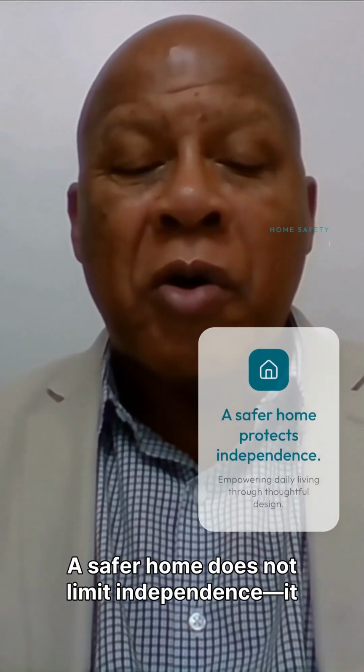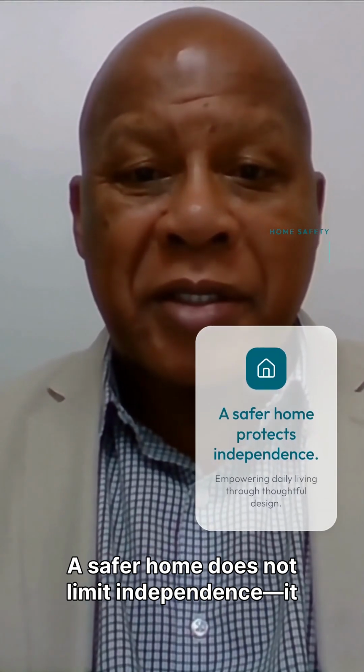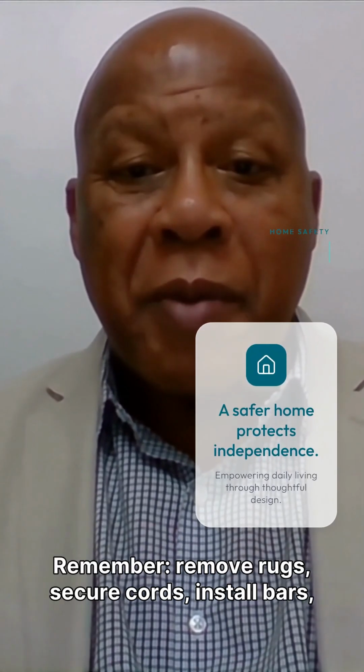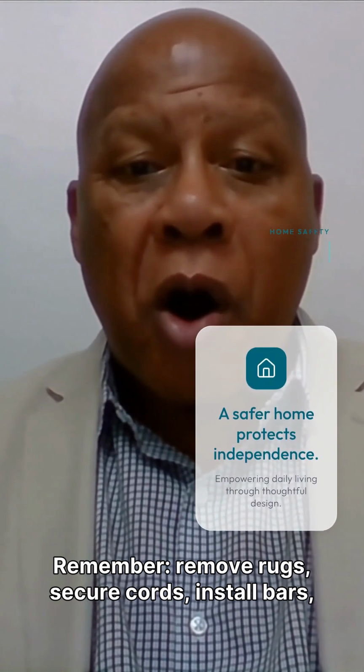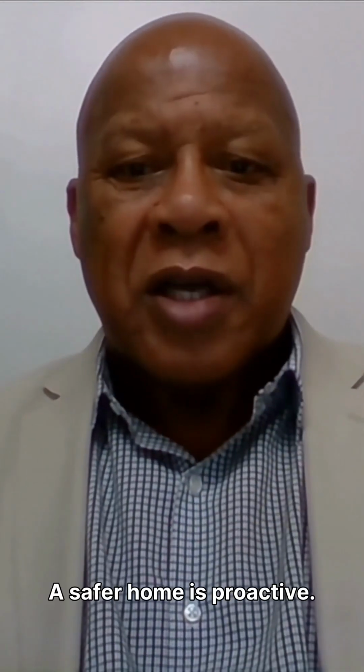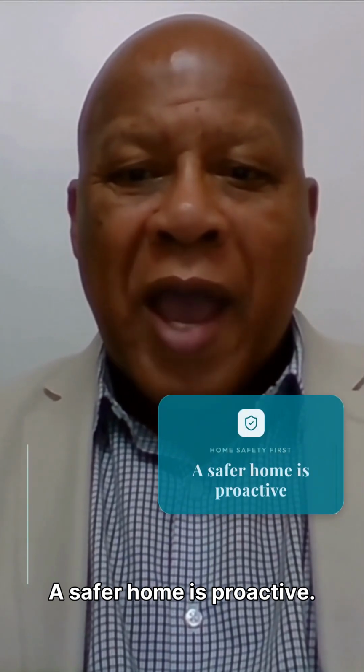A safer home does not limit independence, it protects it. Remember, remove rugs, secure cords, install bars, and improve lighting. A safer home is proactive.